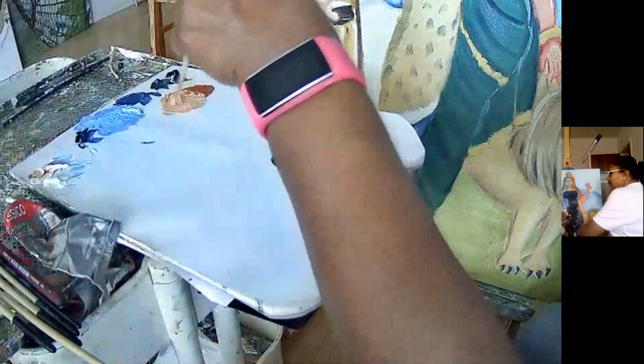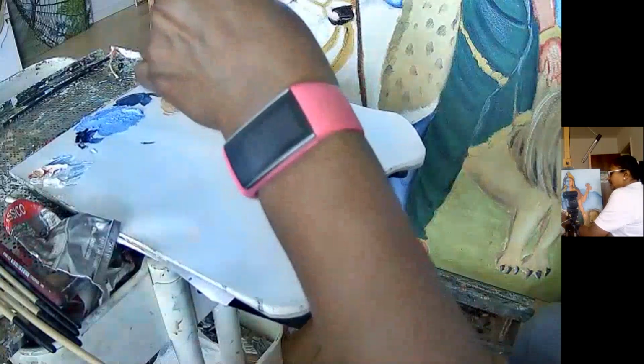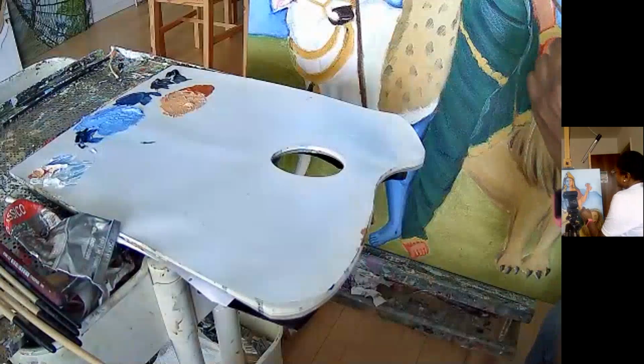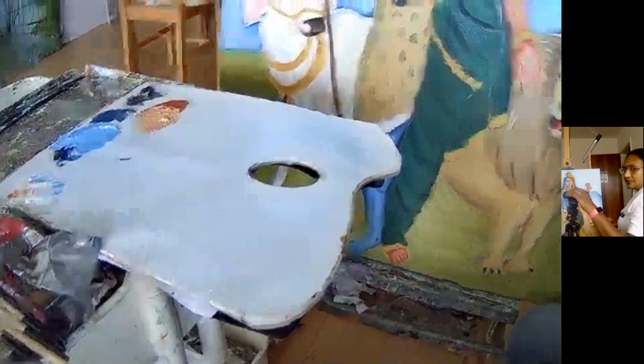Taking a bit of titanium white, blending it in. I think it looks good. This color looks good. I'm just going to apply it in one tone to see. I think it looks fair enough. So I'm going to go around.